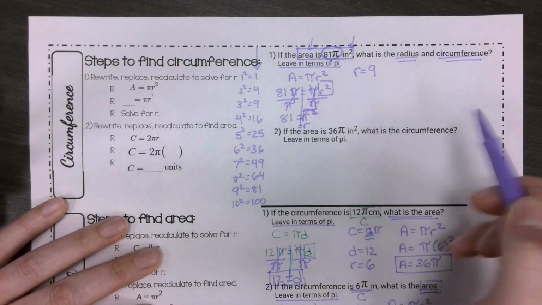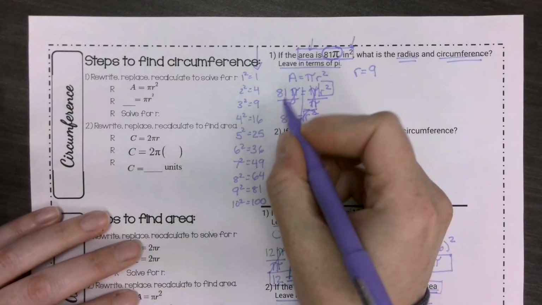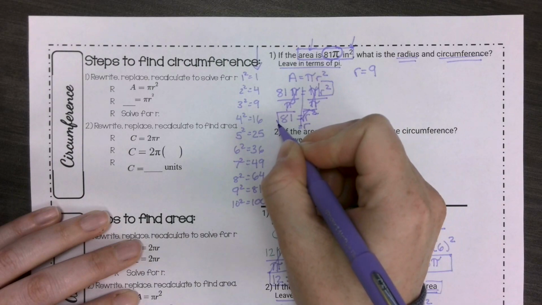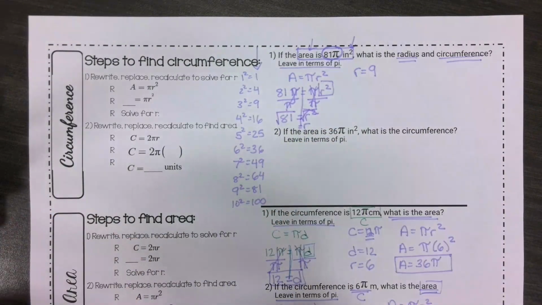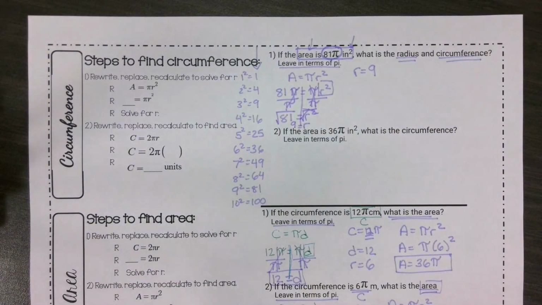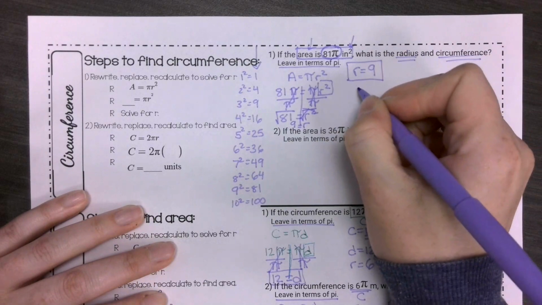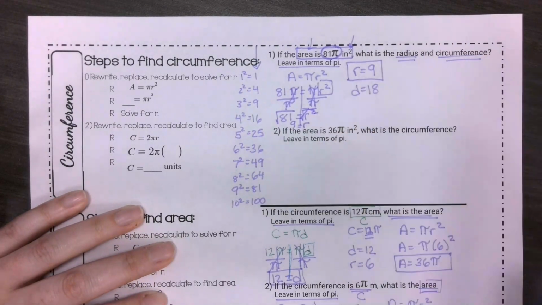Squaring and square rooting cancel each other out. But whatever I do to one side, I have to do to the other. If you were to put the square root of 81 in your calculator, you would get 9. If you don't believe me, give it a try. So right away, we found the radius to be 9, and as always, we identify the diameter.